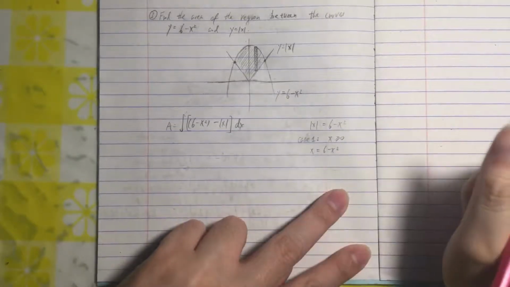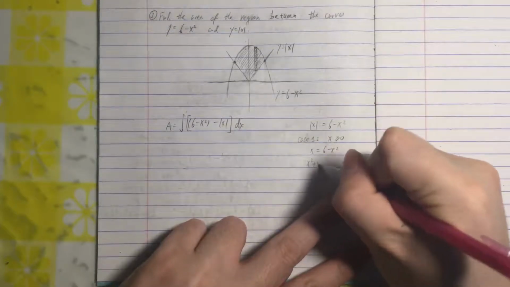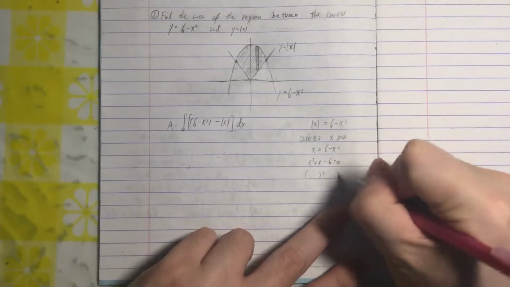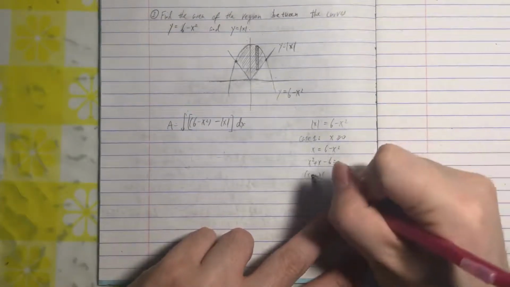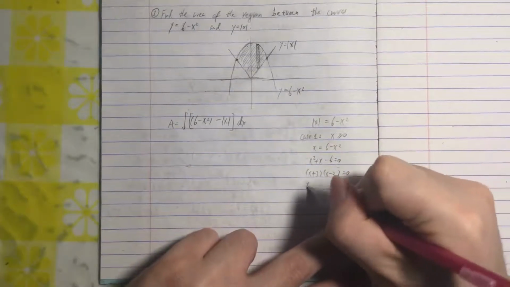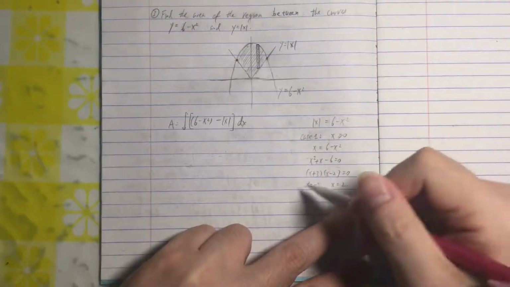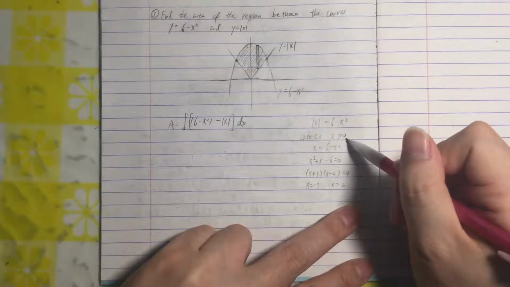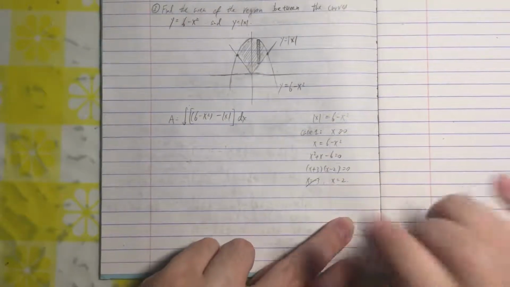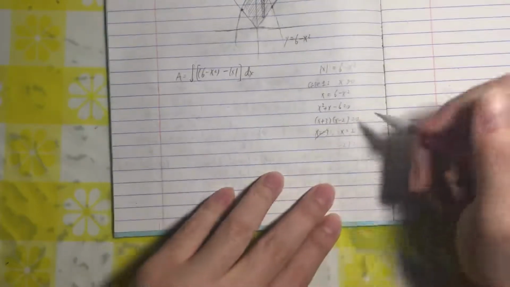Then solve the equation for x. Let's move everything to the left side. I get x squared plus x minus 6 equal to 0. Solve the equation by factoring. I get x plus 3, x minus 2 equal to 0, which means x equal to negative 3 and x equal to positive 2. In the first case, we assume x is greater or equal to 0, so x cannot be negative 3. This is rejected. There's only one solution in case 1, x equal to 2.